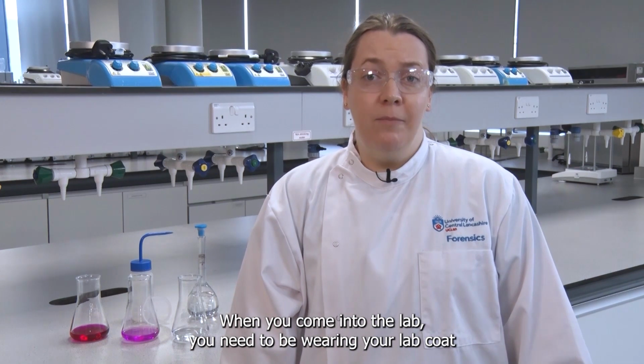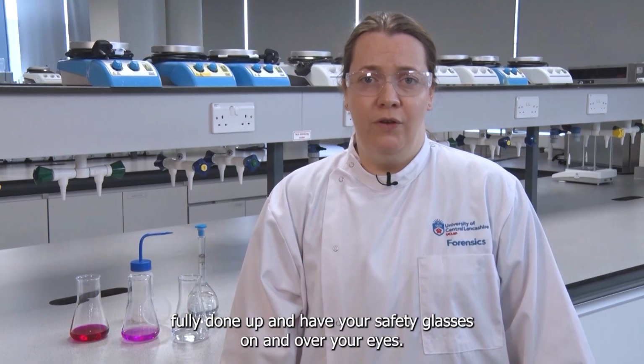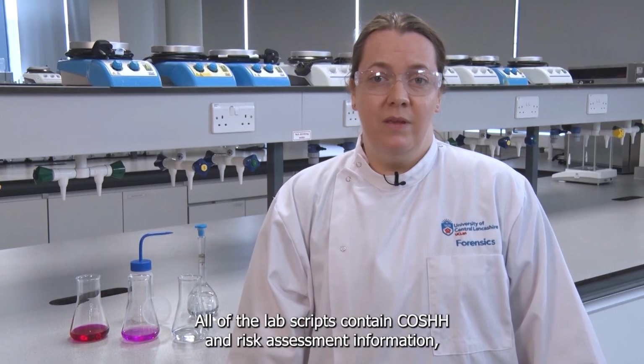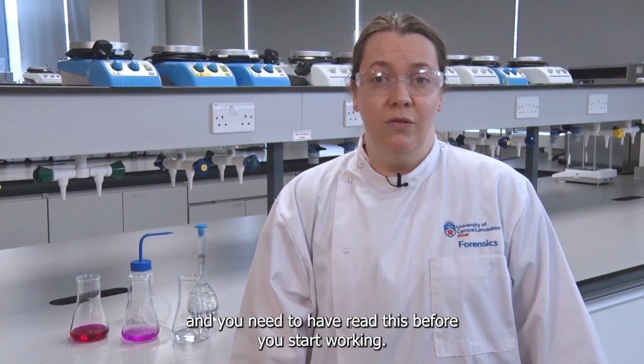When you come into the lab, you need to be wearing your lab coat fully done up and have your safety glasses on and over your eyes. All of the lab scripts contain COSHH and risk assessment information, and you need to have read this before you start working.